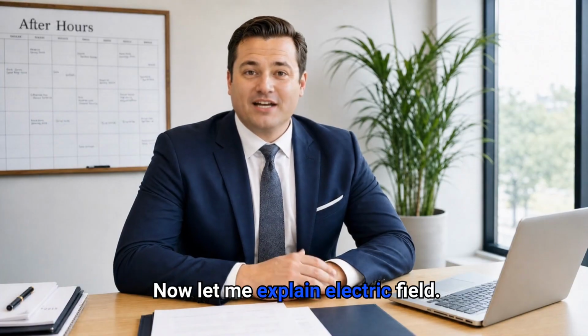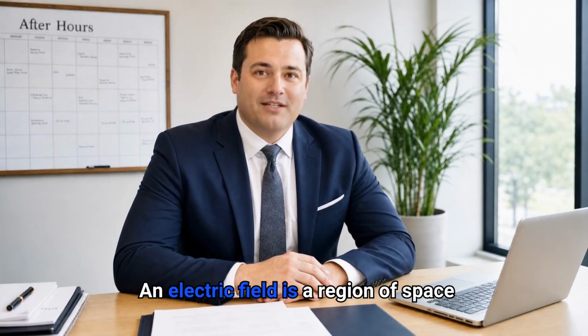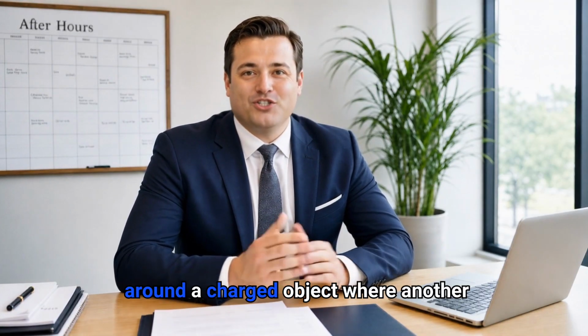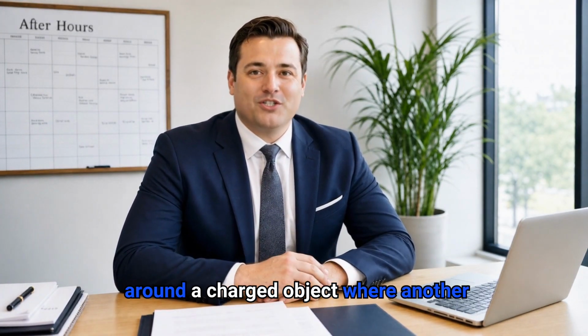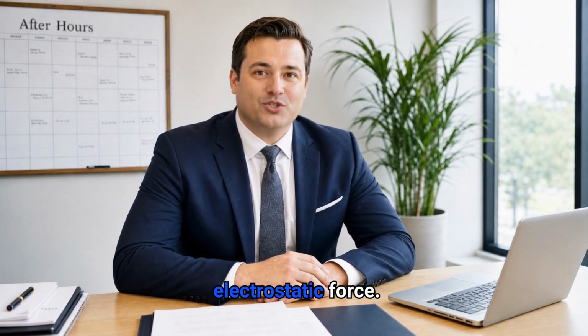Now let me explain electric field. An electric field is a region of space around a charged object where another charged object experiences an electrostatic force.